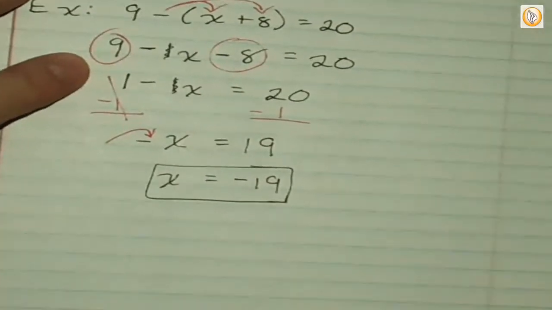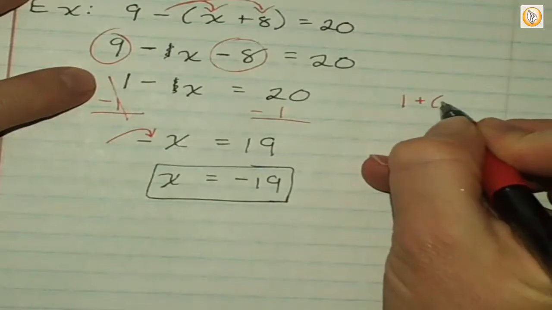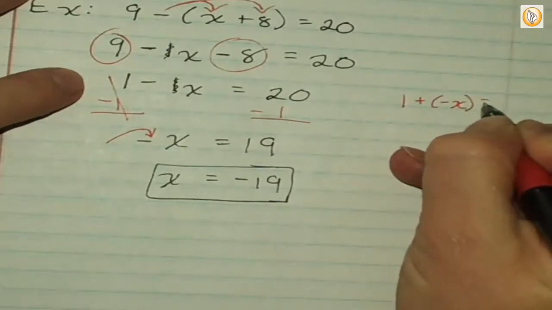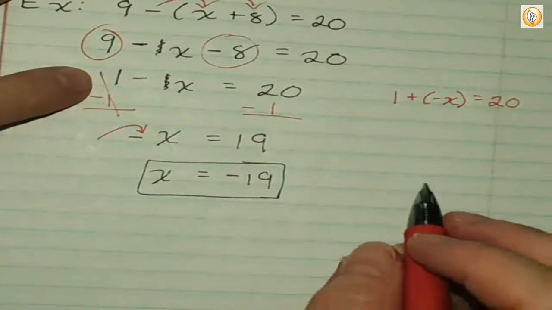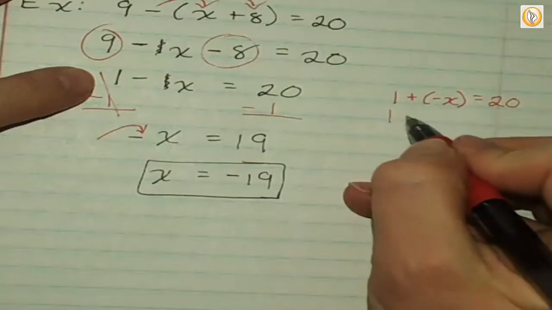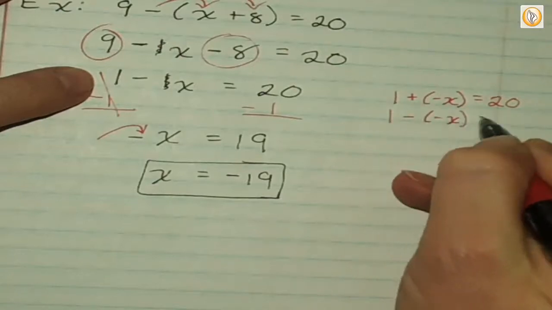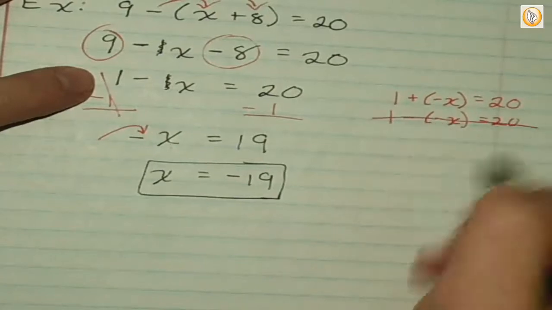Now, how about this? Look at this. 1 plus negative x equals 20. That makes sense. That's the same thing. You can't do 1 minus negative x because then that becomes a positive. Negative and negative becomes positive. So that's wrong.